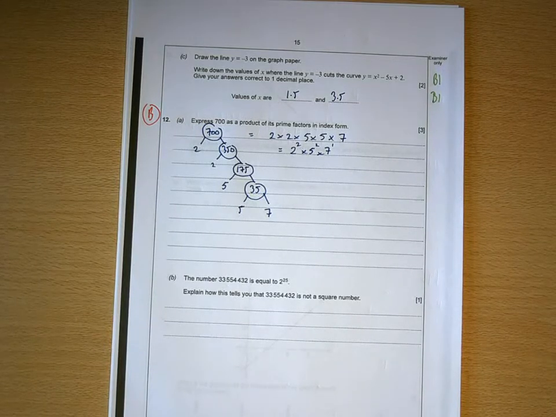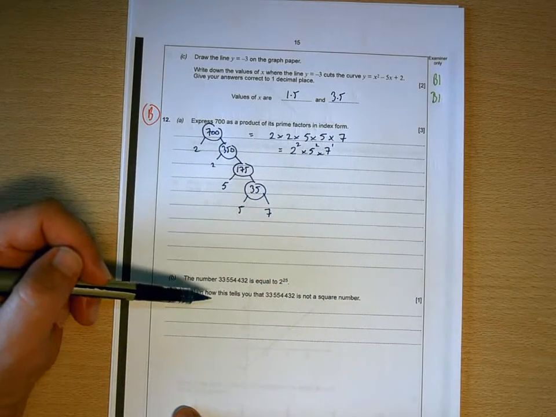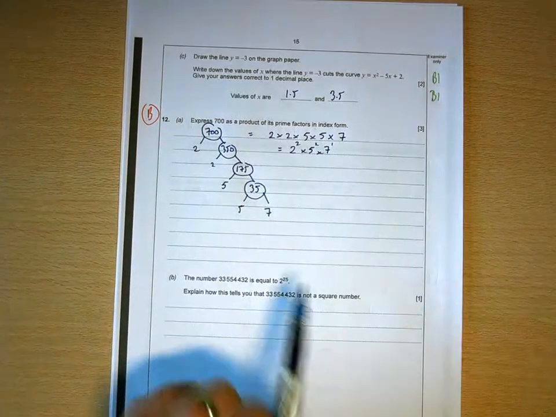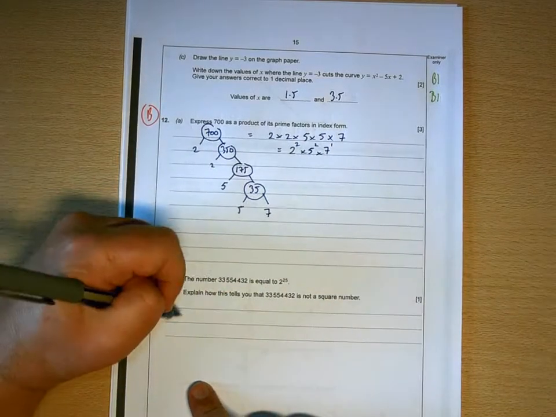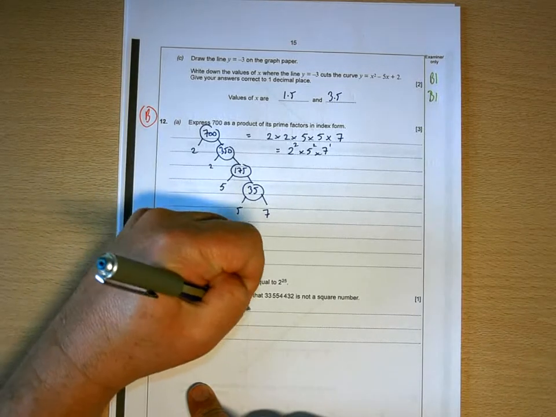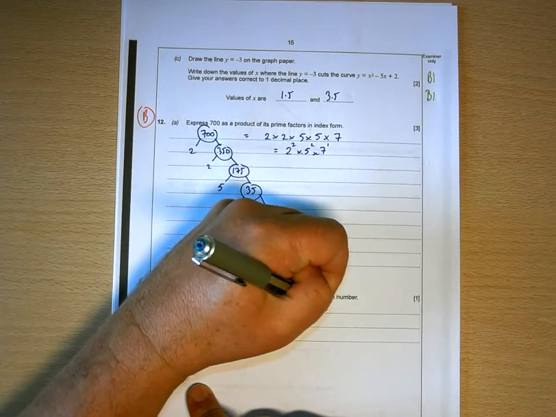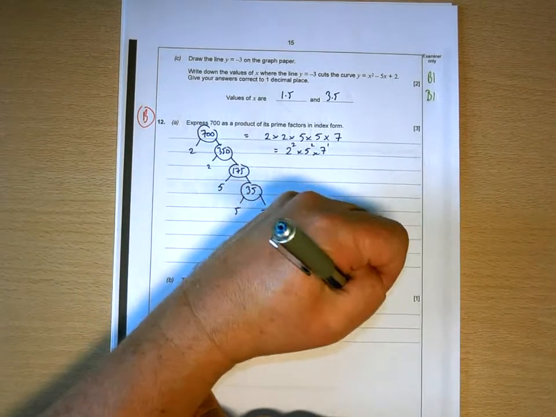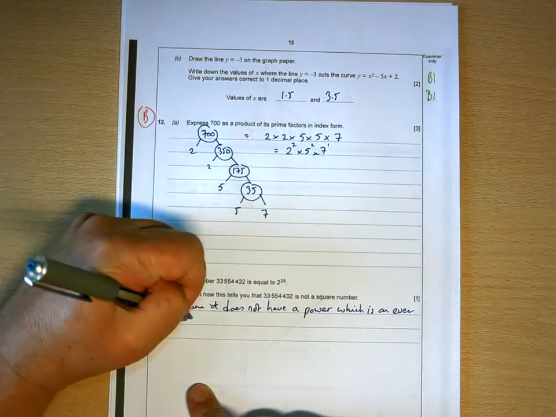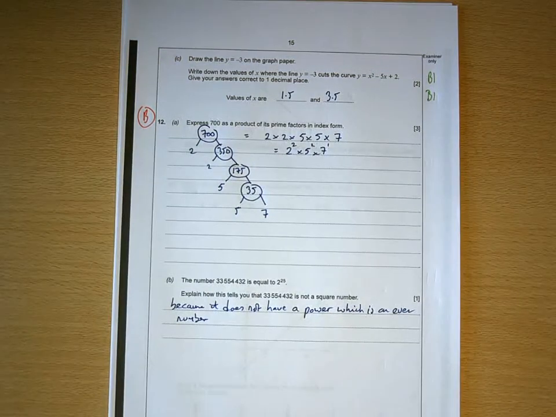So when you were learning and practicing all about prime factors and products of prime factors, you would have discussed the fact that for a square number, the powers will always be even. 25 is odd, so it does not have a power or an index which is an even number. So it's not a square number because it does not have a power which is even.